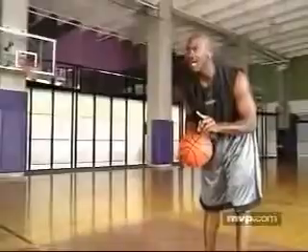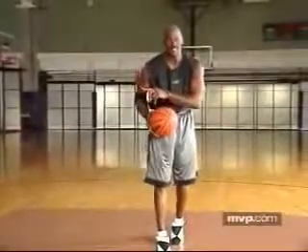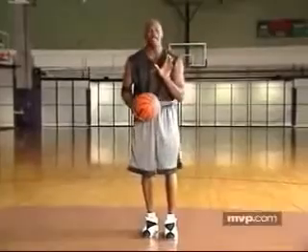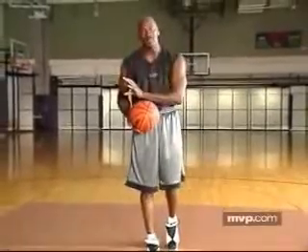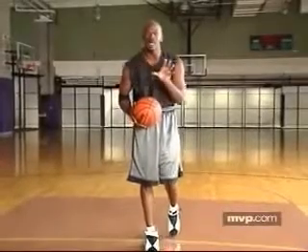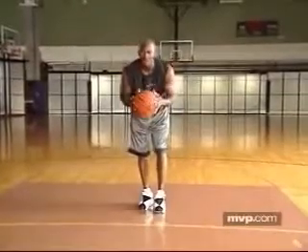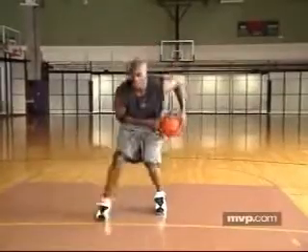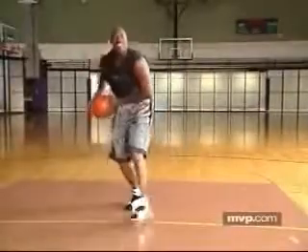Now the good thing about an offensive player is you've got to be able to go both ways. If you go one way, now you're limiting your options. The defense is going to read that, and then they have the advantage to try to limit your options. As an offensive player, you never want to limit your options. So when you're working on that move to do it this way, also do it that way. So now you can have two options.